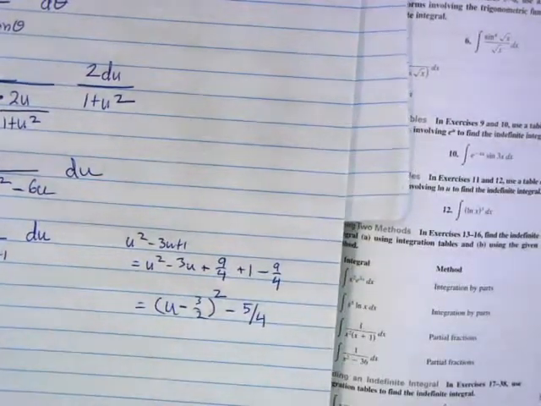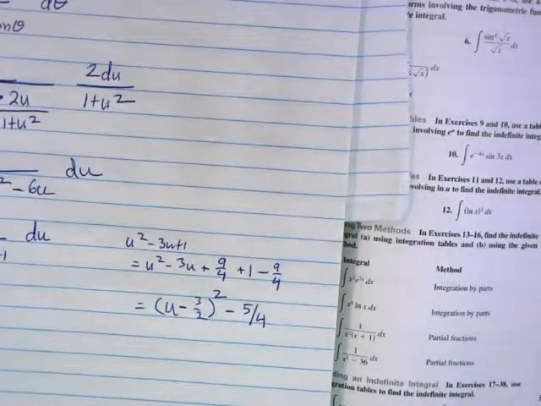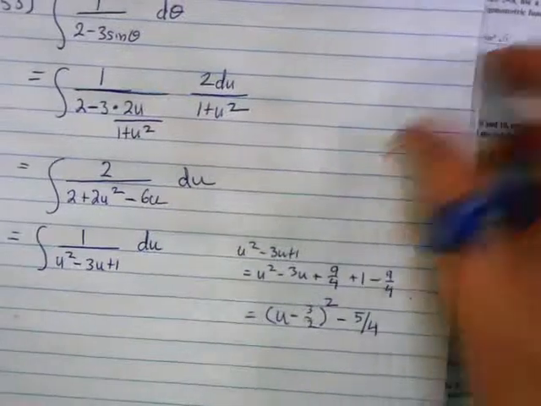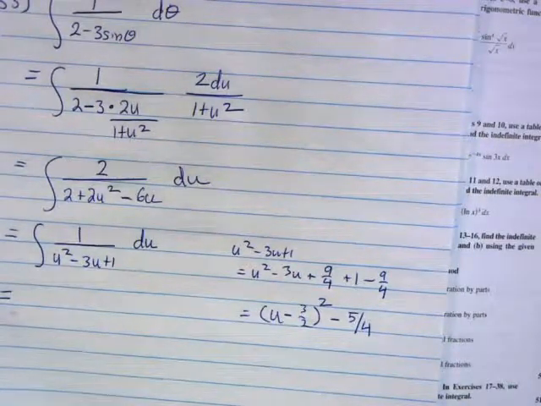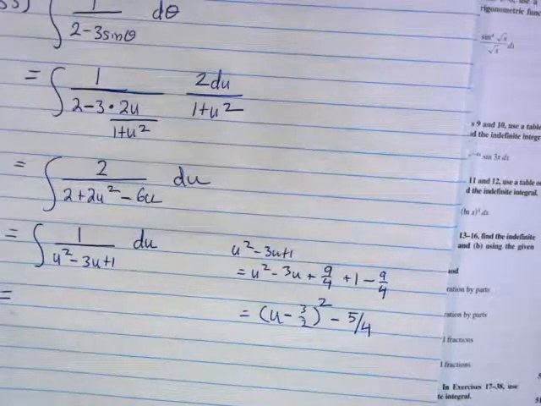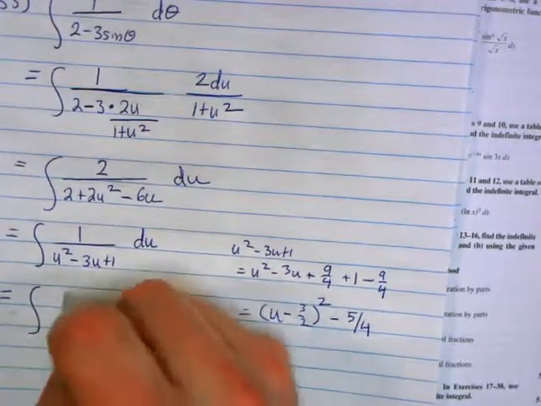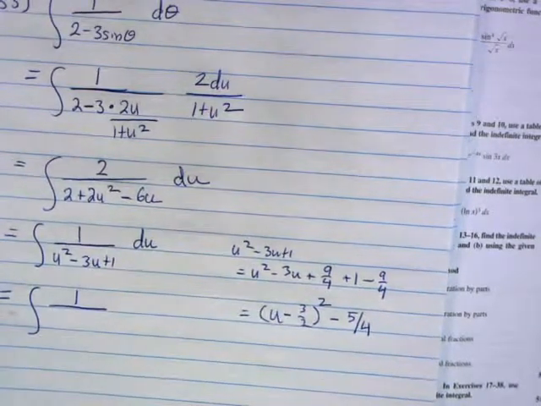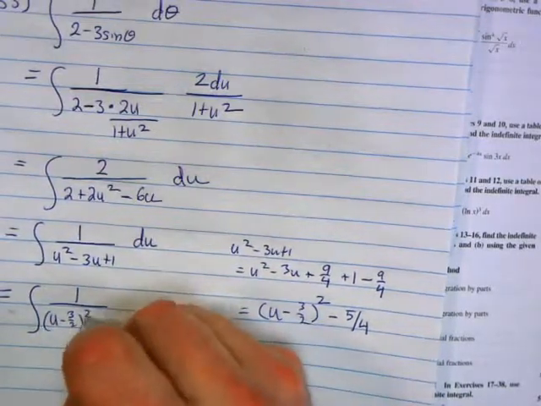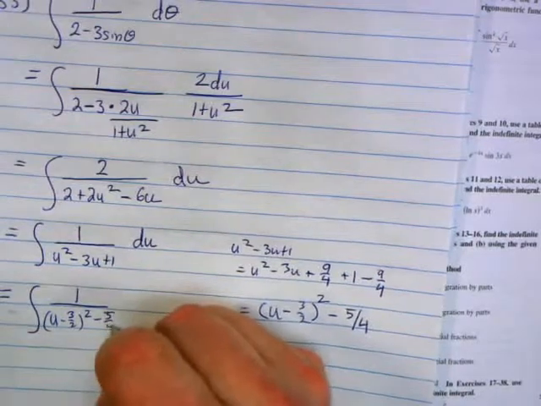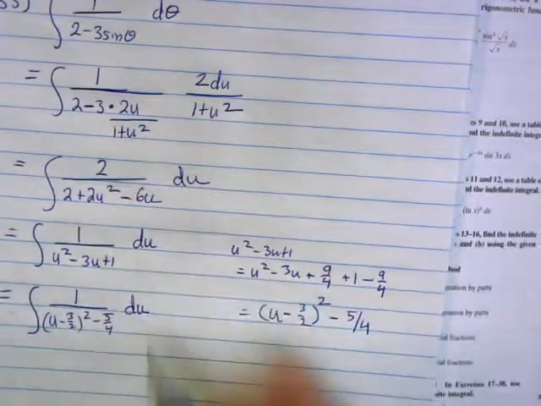So u minus 3/2 squared minus 5/4. All right, so this is the integral of 1 over u minus 3/2 squared minus 5/4 du.